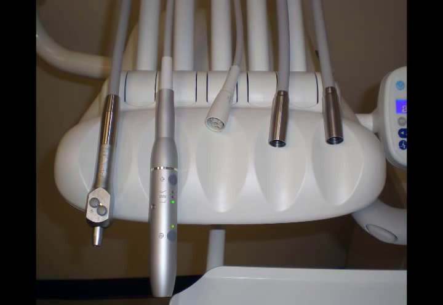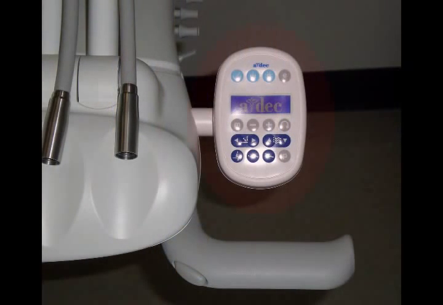Starting on the left, you have an air-water syringe. Next, you have a curing light. This is the connection for a piezo scaler, and these are connections for dental handpieces. On the far right, there's a keypad. Below the keypad is an air brake. Let's first take a look at the air brake.